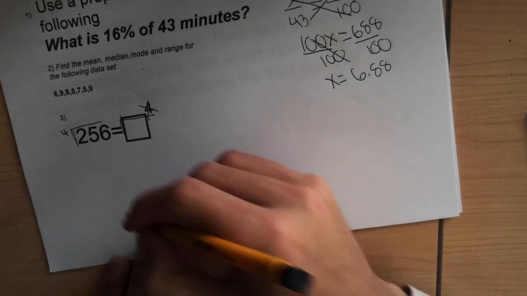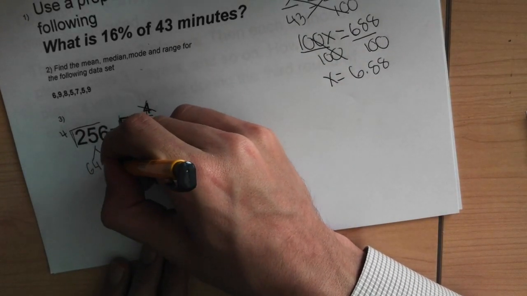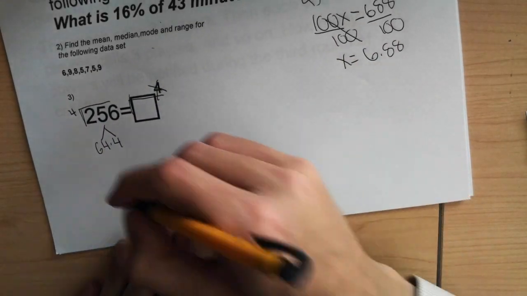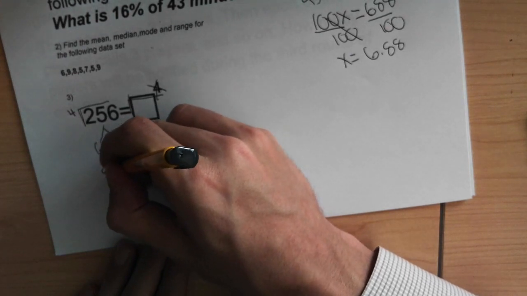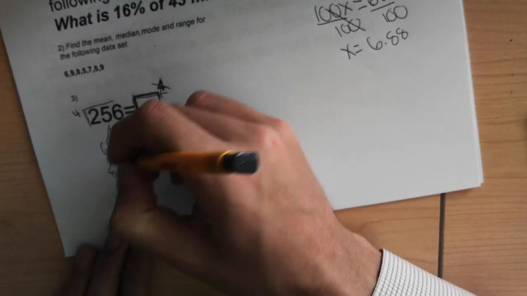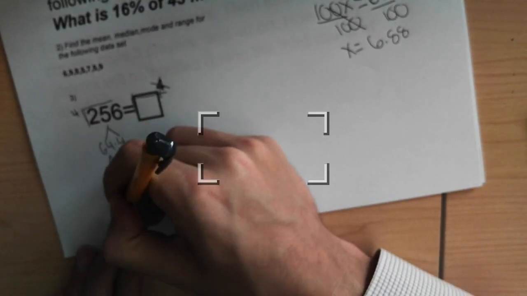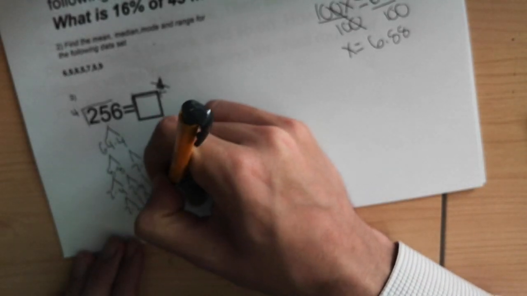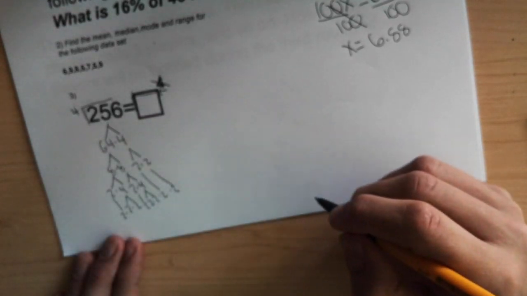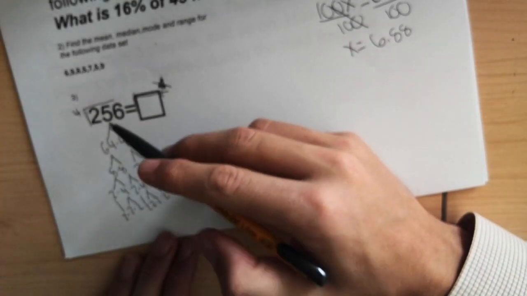So what are two numbers that multiply together to get 256? 64 and 4. Going to keep going. 64 is 8 times 8, and 2 times 2. I'll keep going here. Now I'm left with 8 2's.